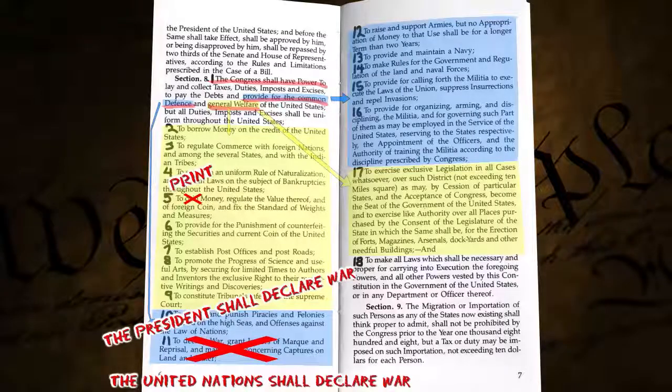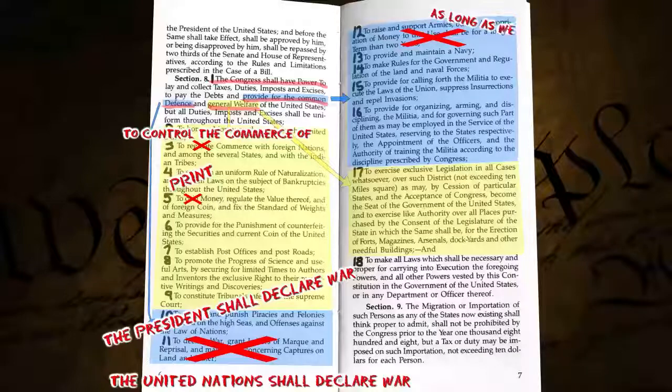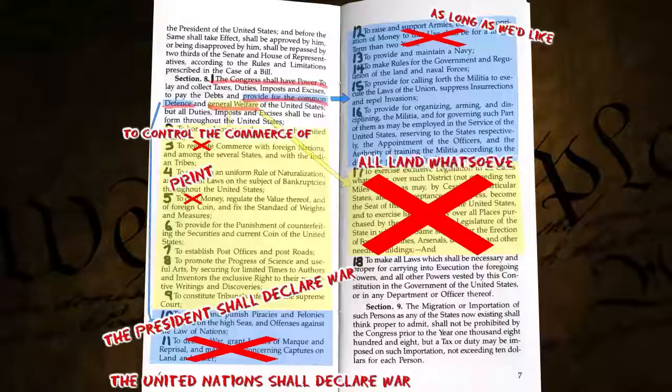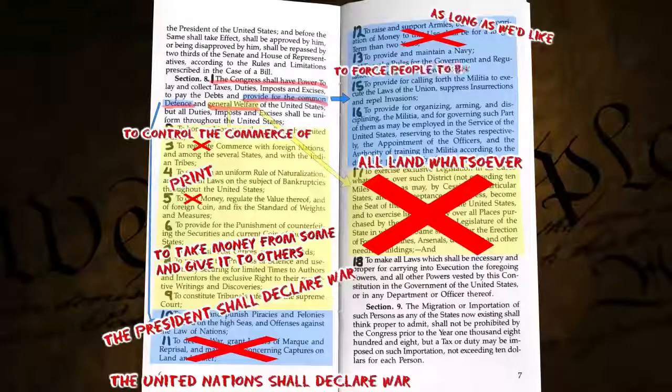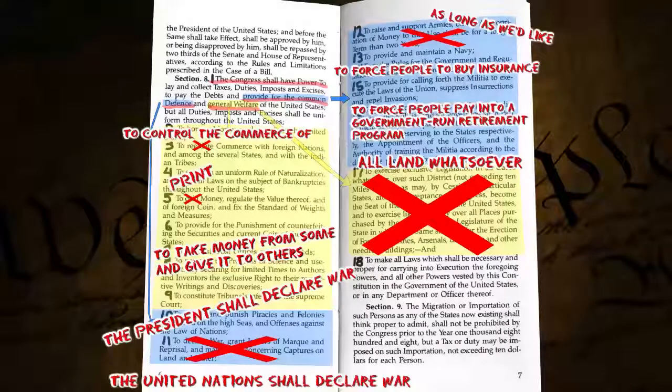Other popular ideas are that Congress should control the commerce of the states. Control the commerce, not just regulate it, control it. Or all kinds, right? We should be able to have standing armies for as long as we like. Let's cross that out. Let's cross this out, and we're in charge of all land whatsoever, et cetera. Or, you know what? It's only fair that those who have money give it to others. So we're going to force those who have it to give it to other people. That's what Congress should do. Or no, I've got an idea. Everyone should have insurance. That's a good thing, isn't it? Let's force them to buy insurance. Or let's force people to pay into a government-run retirement program. There are all kinds of different ideas.